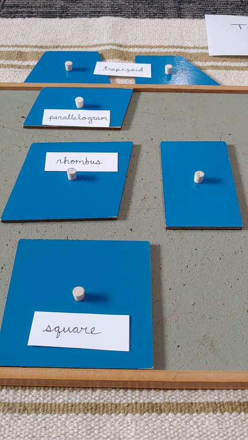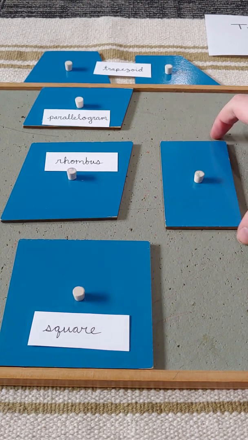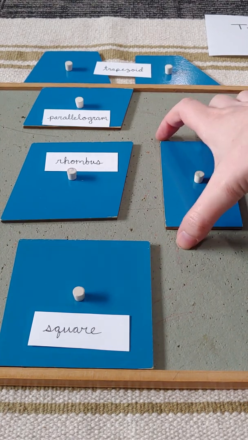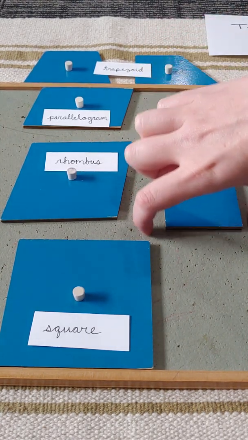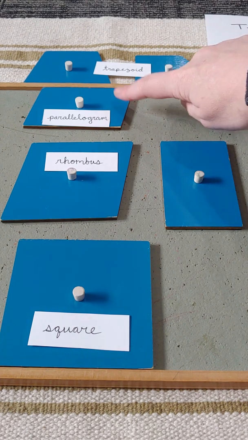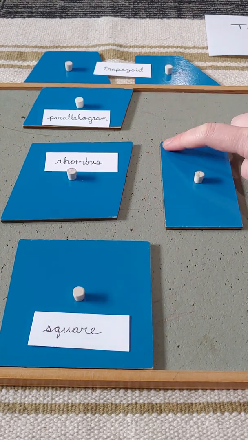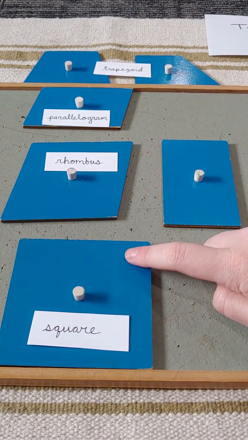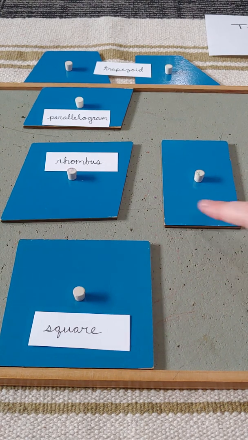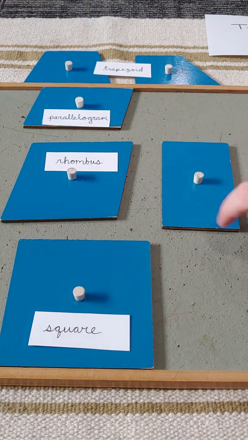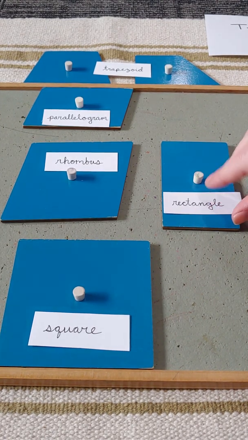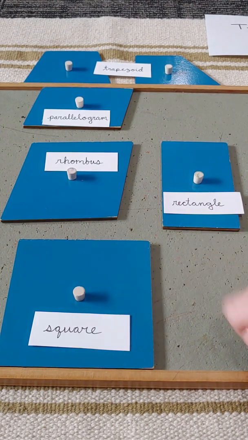This quadrilateral has four sides because it's a quadrilateral. It has one set of parallel lines right here and one set of parallel lines right here, which means it is a parallelogram. But it also has corners that look just like the ones on the square. The corners are right angles. They're 90-degree angles.